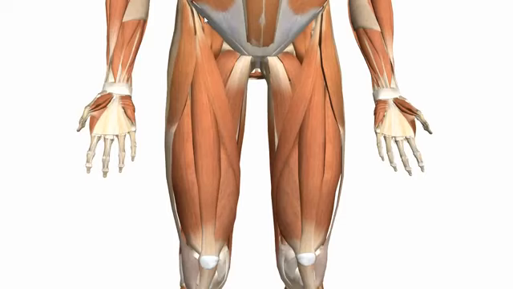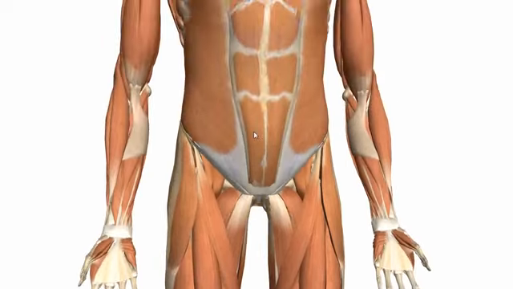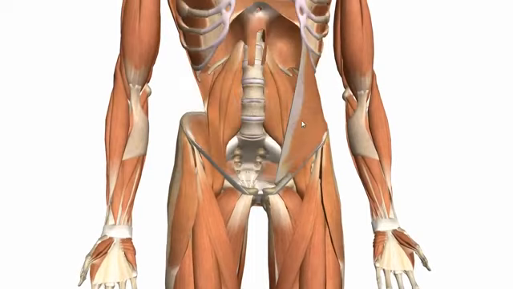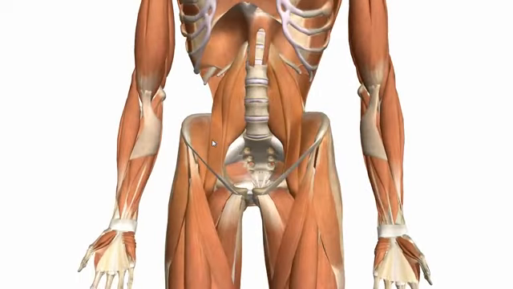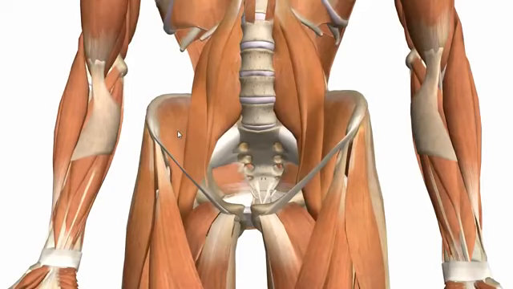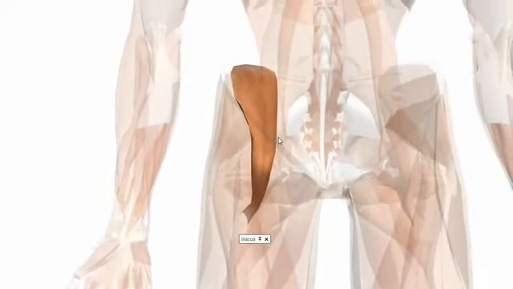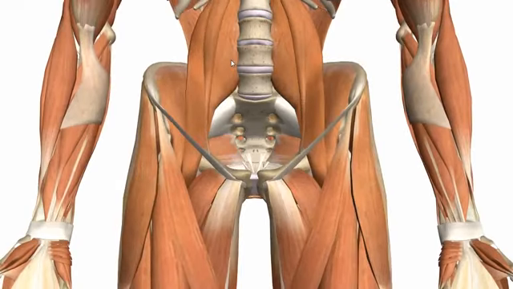So I'll show you these muscles now. We'll take a look at the iliopsoas muscles, which are the psoas major and the iliacus. Collectively the iliacus and psoas are known as the iliopsoas muscles. The iliacus muscle is this muscle here, and it inserts onto the lesser trochanter of the femur together with the psoas major muscle.